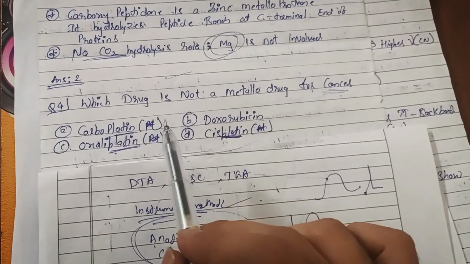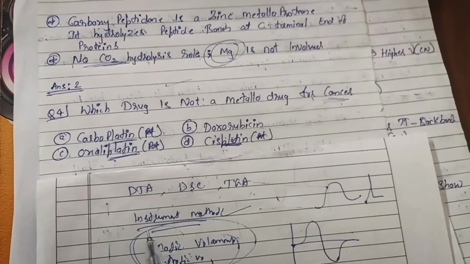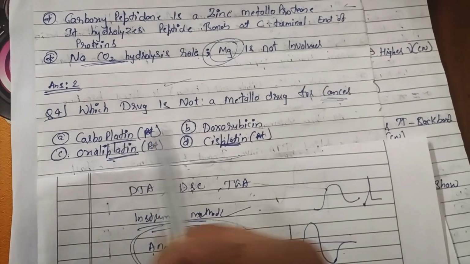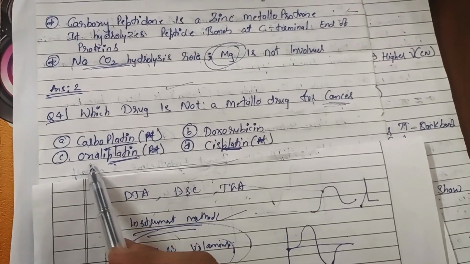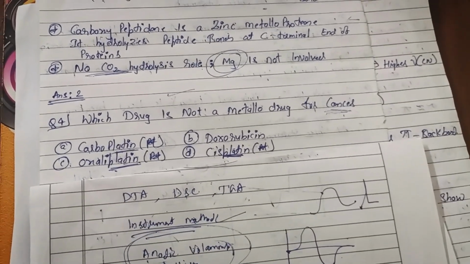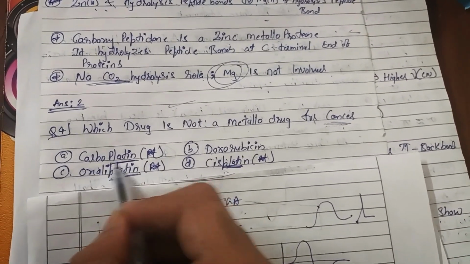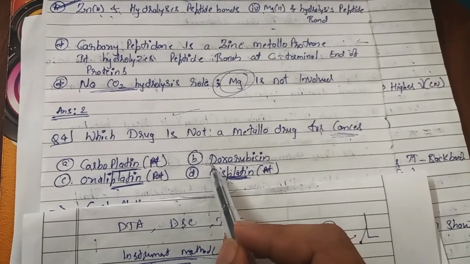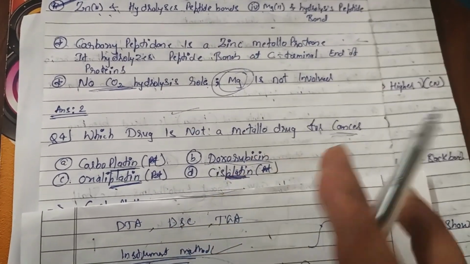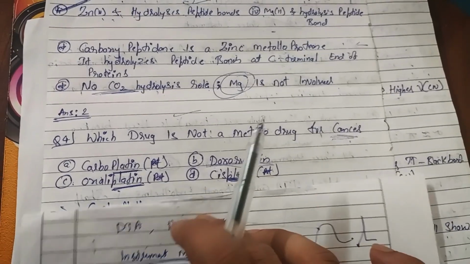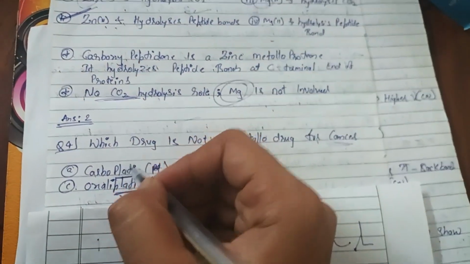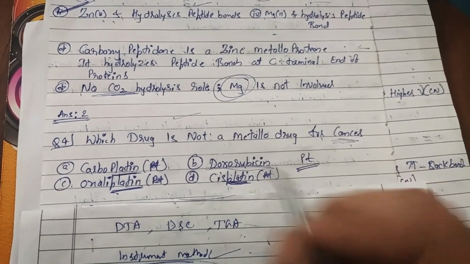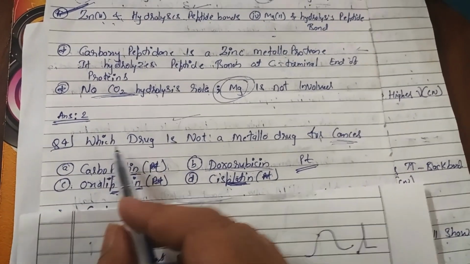Here also you can just look at the options and predict the answer. You can see carboplatin, doxorubicin, oxaliplatin, cisplatin. You can see that there is "platin" in the names, and here it is different, meaning doxorubicin. Even if you don't read this medicinal chemistry question, you can still attempt it. Here platin means a platinum metal is involved.